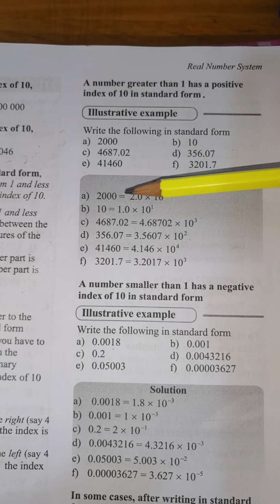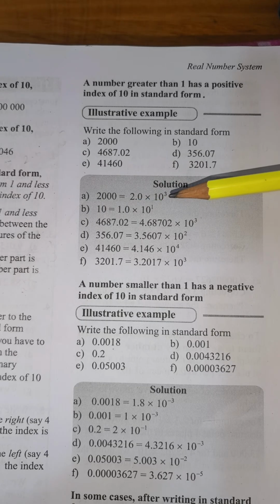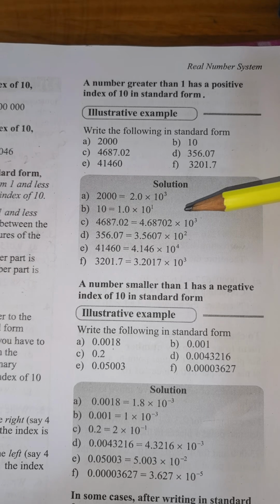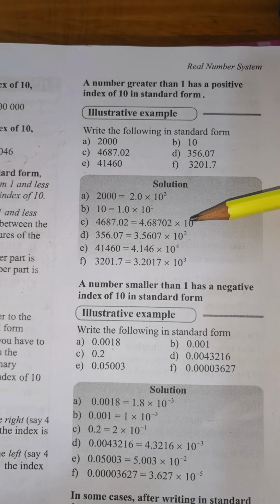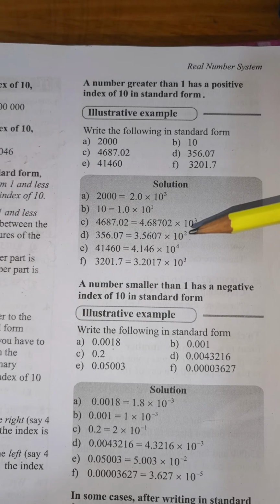Now, for example A, we are supposed to take 2000 to the standard form. For the record, anytime you have to do a standard form, you have to introduce a decimal point. And the decimal point should be between the first and the second significant figures. That's the first rule. Always put the decimal point between the first significant figure and then the second one. That's the first thing to note.